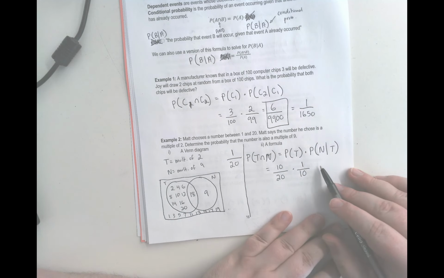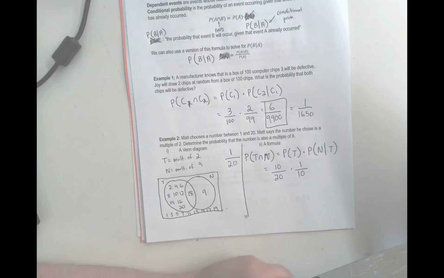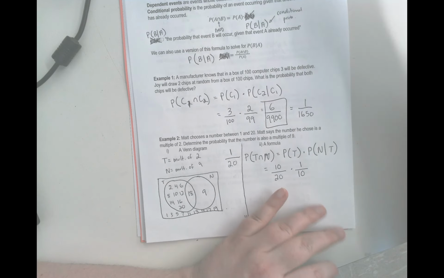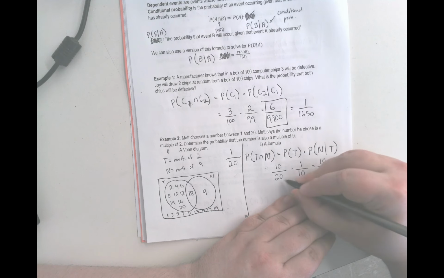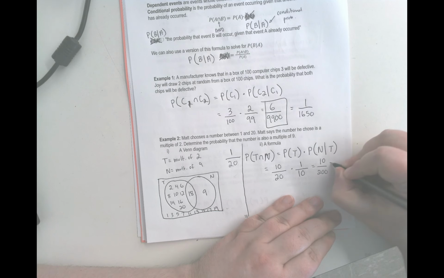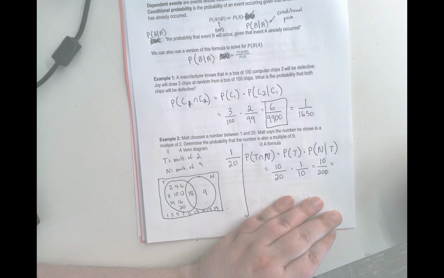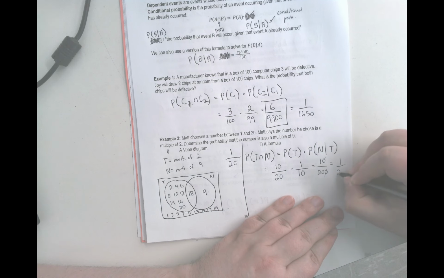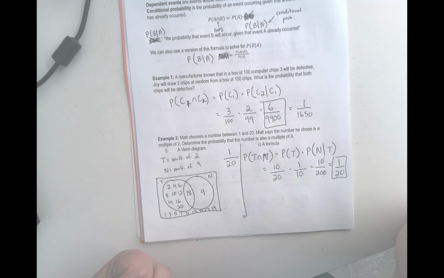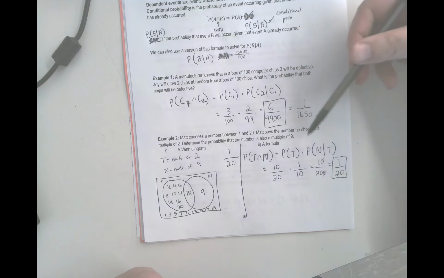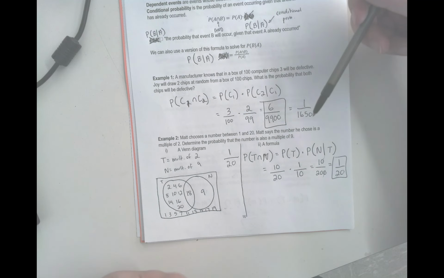So when we multiply these two fractions together, whether you just want to multiply straight across, or if you're good at simplifying your fractions before multiplying, I'll just multiply across. So 10 times 1 is 10, 20 times 10 is 200, and if we simplify this, we can just cancel out one of the zeros in each of the numbers, is 1 out of 20. So you can see that whether we drew it out or whether we use the formula, we got the same answer. And there are multiple ways that you can approach it, using not even just a formula, but just using math and logical thinking in general.